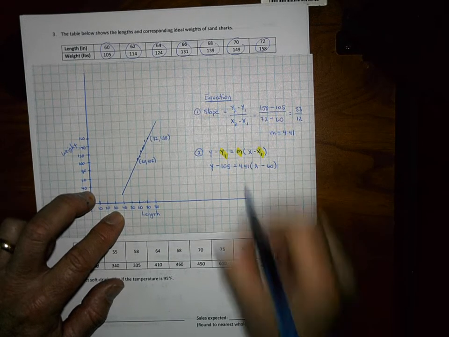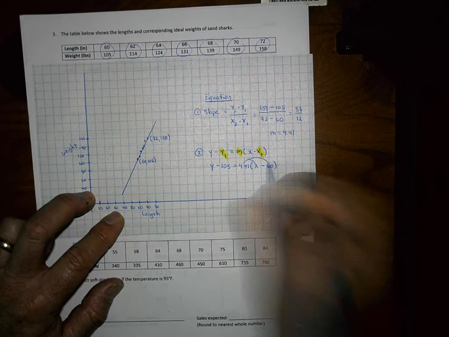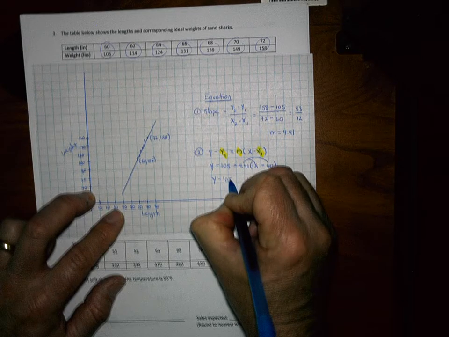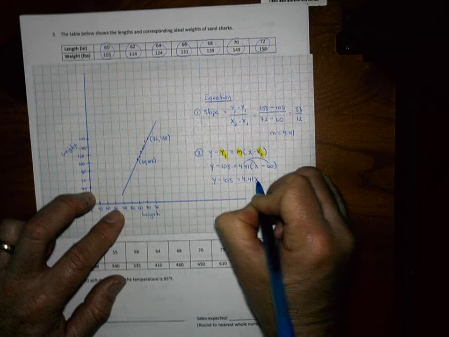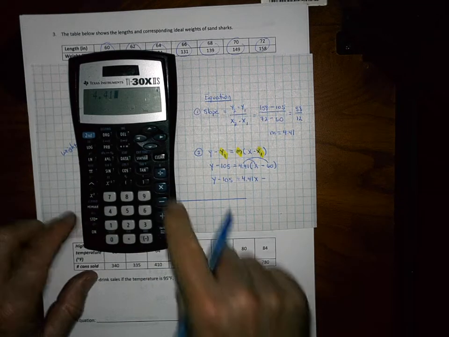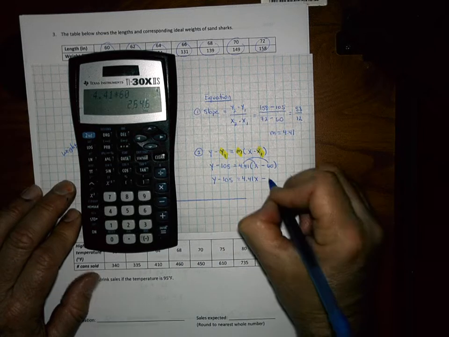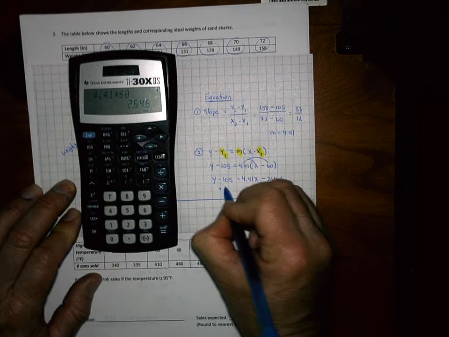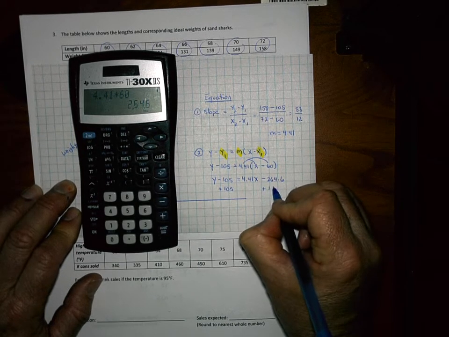Now I'm just going to simplify this equation. I'm going to distribute the 4.41 times the x and times the 60. That'll give me y minus 105 is equal to 4.41x minus 4.41 multiplied by 60, which gives me 264.6. And then I add 105 to both sides. I'm going to get this equation in slope-intercept form.